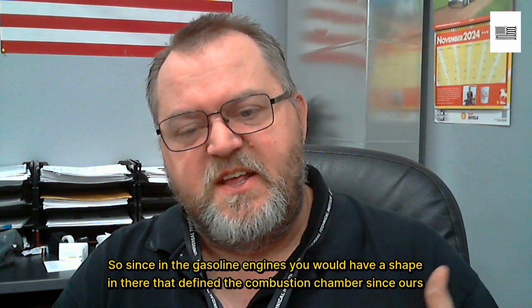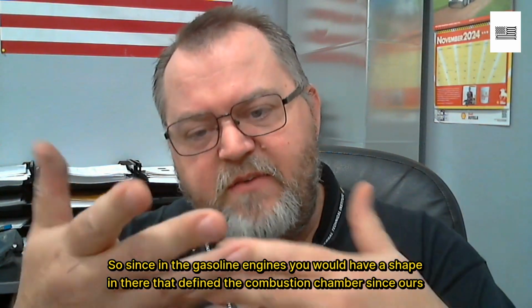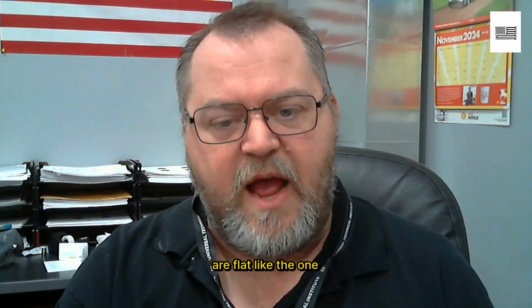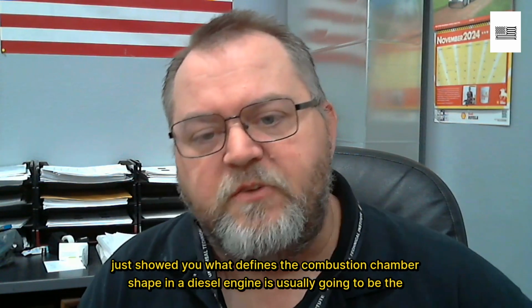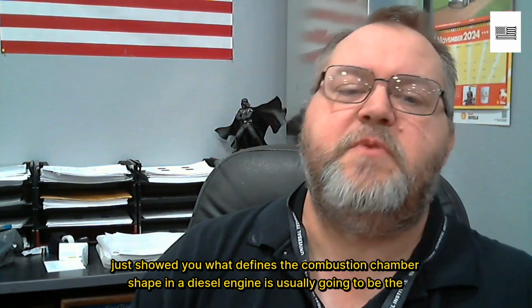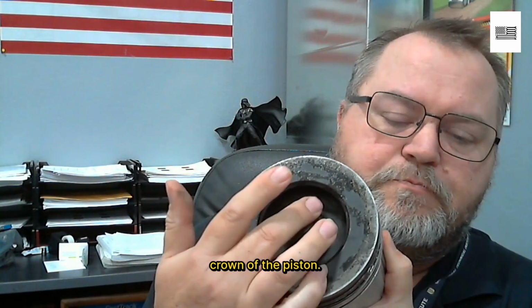So, since in the gasoline engines you would have a shape in there that defined the combustion chamber, since ours are flat, like the one I just showed you, what defines the combustion chamber shape in a diesel engine is usually going to be the crown of the piston.